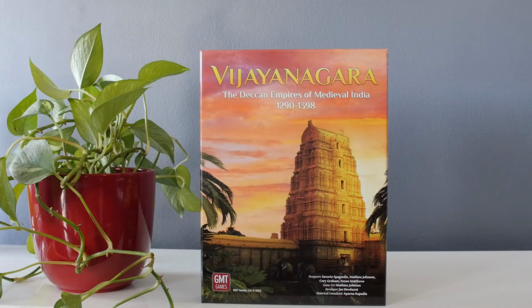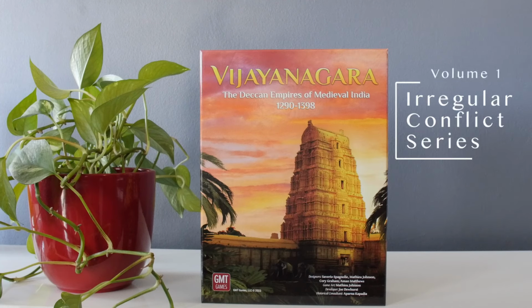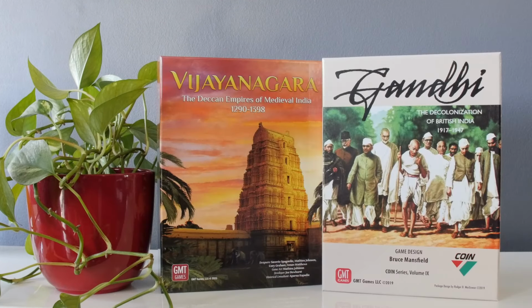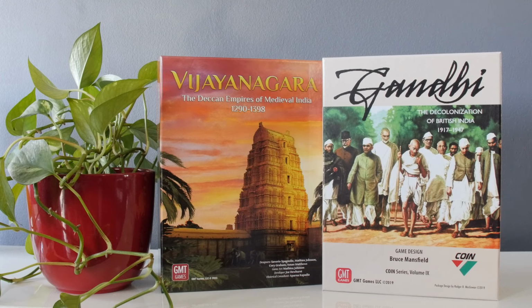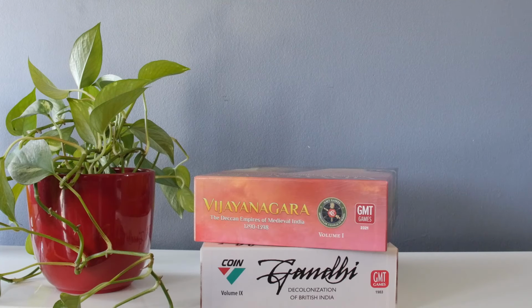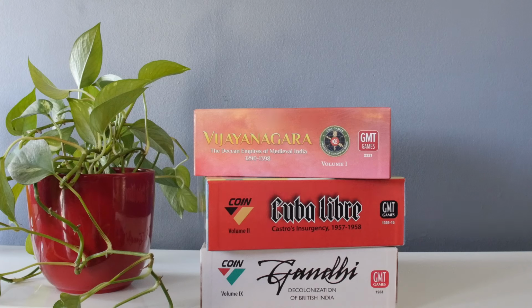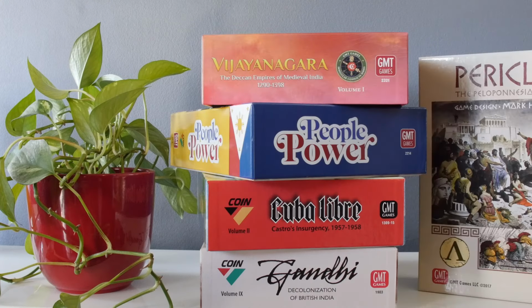Vijayanagara is the first game in the Irregular Conflict series by GMT Games. This is based on the foundation laid by Coin, the counterinsurgency series, specifically Gandhi, the pieces of which served as the inspiration for the design of Vijayanagara. ICS games are meant to be simpler to understand and quicker to play than Coin, making Vijayanagara a great gateway game to get into more heavy and complex history games.